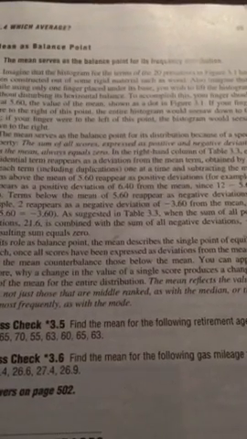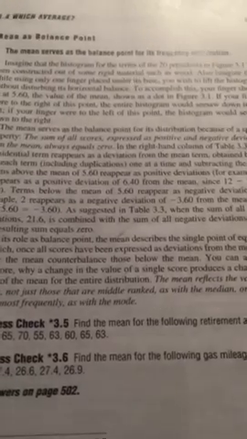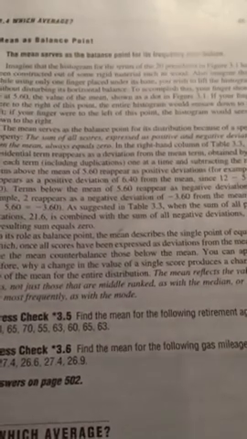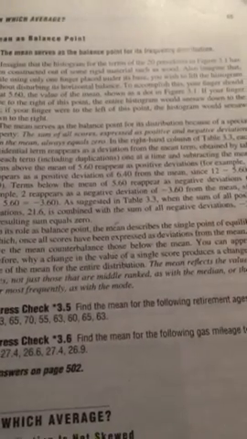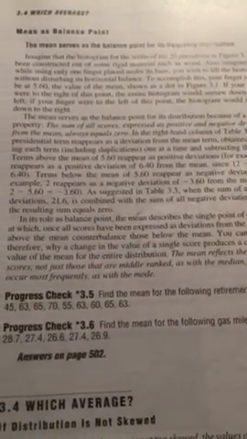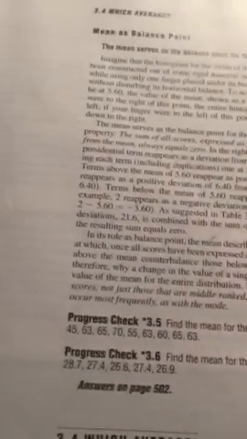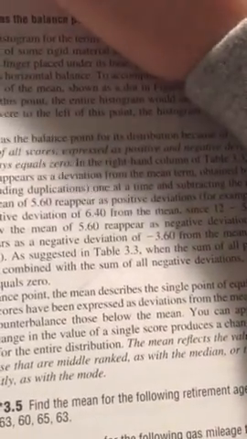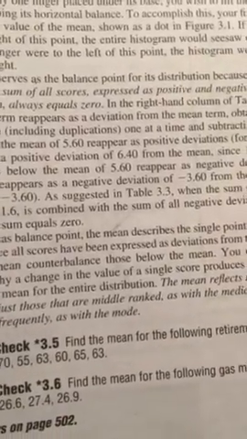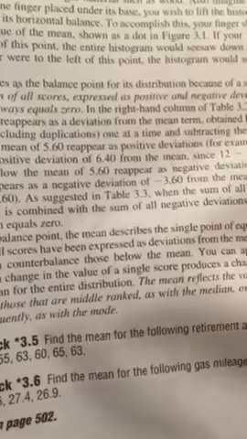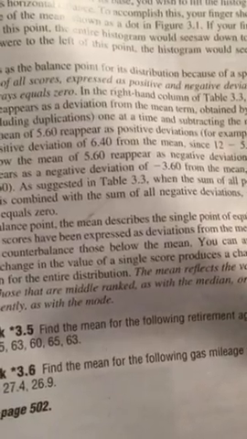The mean serves as the balance point for its frequency distribution. And the sum of all scores expressed as positive and negative deviations from the mean always equals 0. And it talks about that here on page 65. The mean reflects the values of all scores, not just those that are middle ranked, as with the median, or those that occur most frequently, as with the mode.